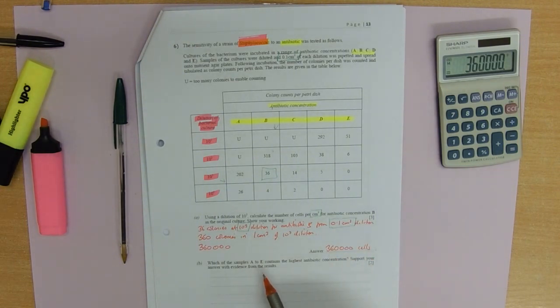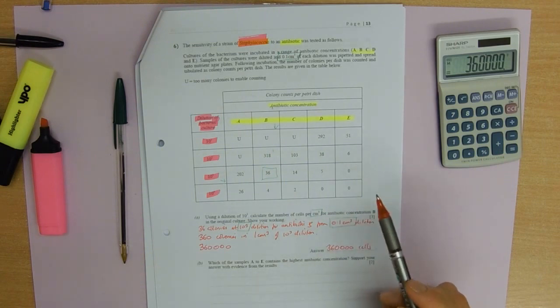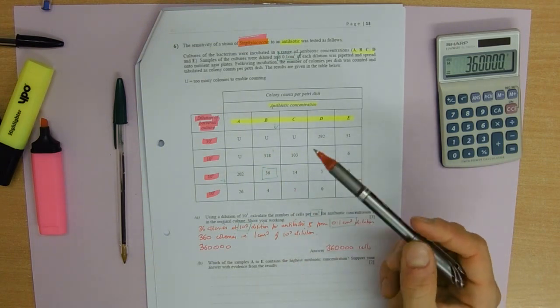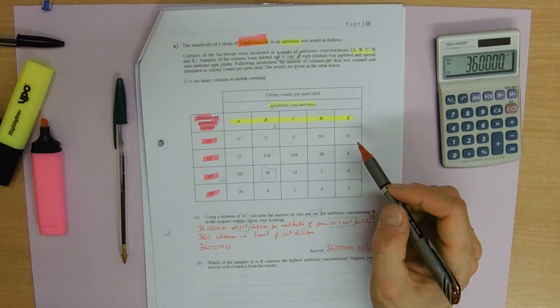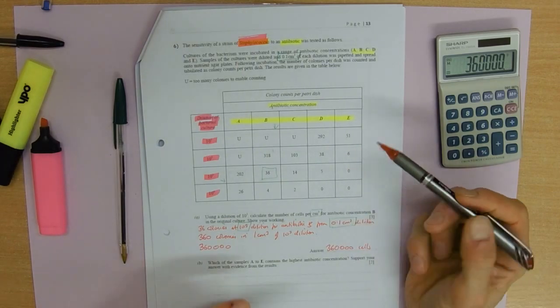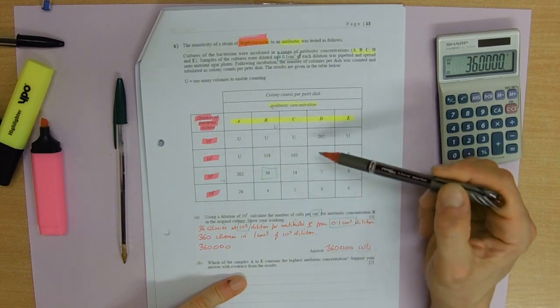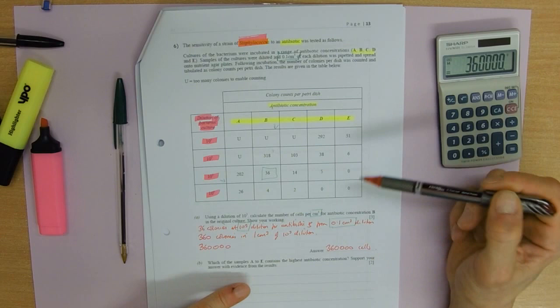Which of A to E contains the highest antibiotic concentration? It's not a trick question, but we need evidence. Which contains the highest antibiotic? Well, the one with less bacteria in. So over here we've got lots of bacteria, and over here we've got not very much.